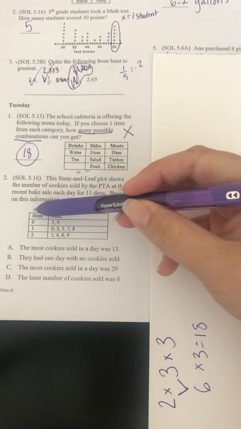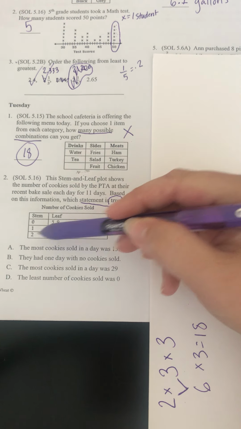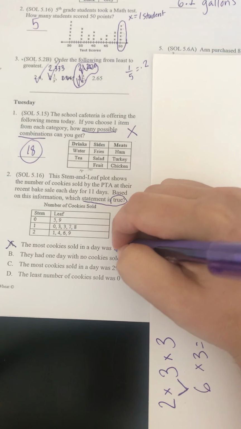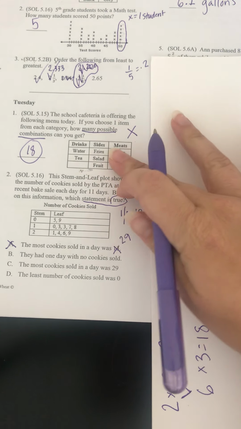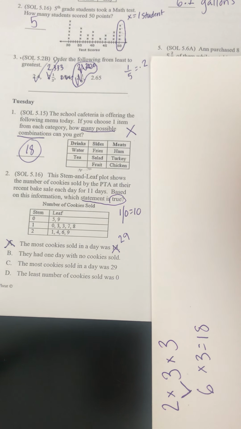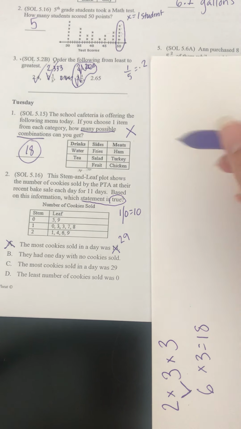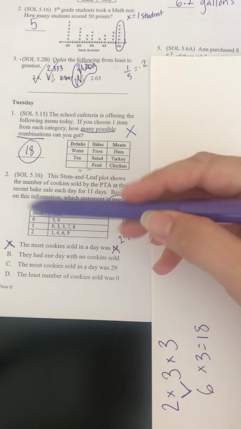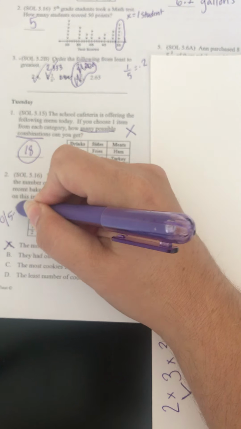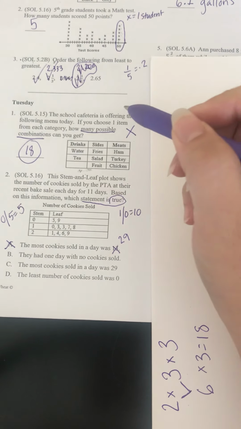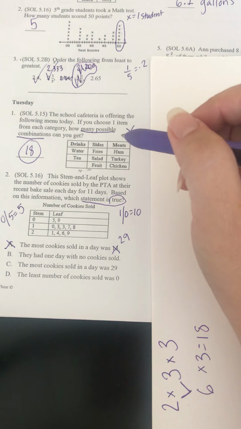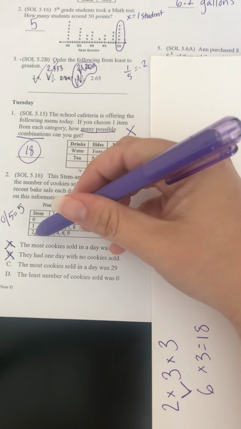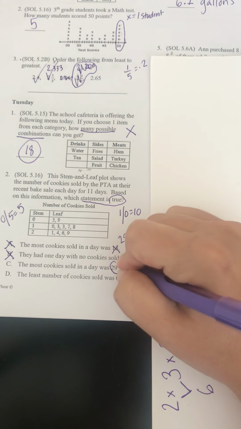Is that true? Well, if I'm looking at this graph, it looks like the most that was sold was 29 because I see a 2 and a 9. So that's not true. That would be 29. They had one day with no cookies sold. I don't see anywhere where there is a 0. The stem is a 0, but 0 and 5 equals 5. Okay, so I don't see that. The most cookies sold in a day was 29. I see 29 as the largest.